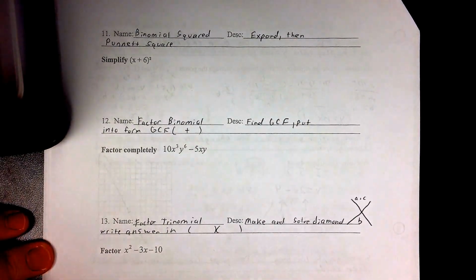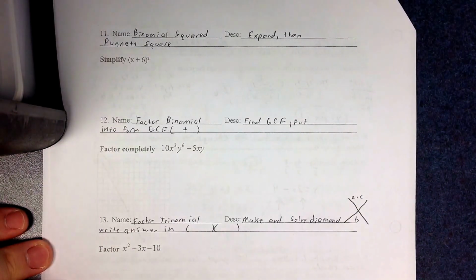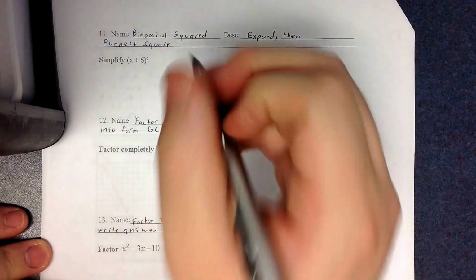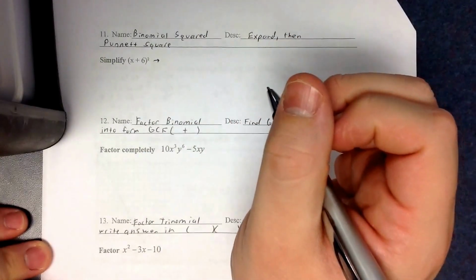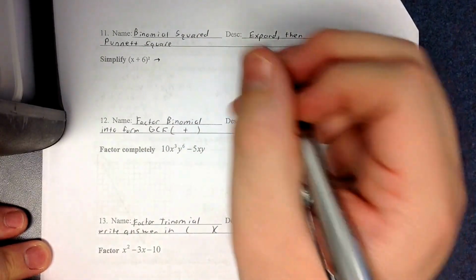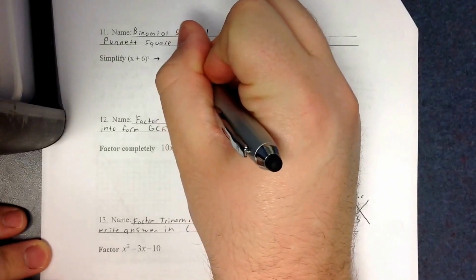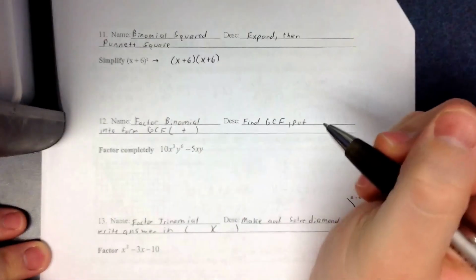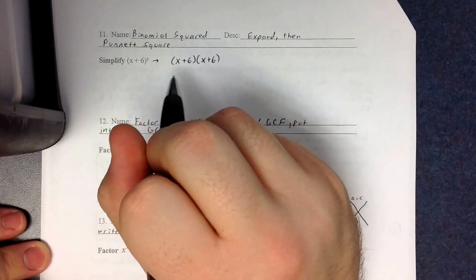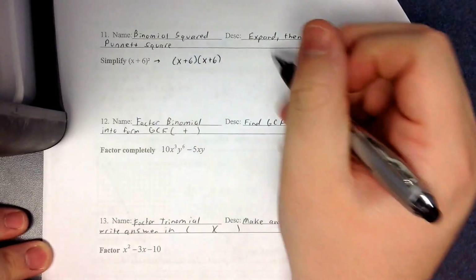Okay, number 11, simplify (x + 6) squared. So it's a binomial and we're squaring it. So the first thing I want to do is make sure I expand it. And again, squared means times it by itself. So this means (x + 6) times (x + 6). So now this turns into a problem like we just got done doing, so I'm going to use the Punnett square.